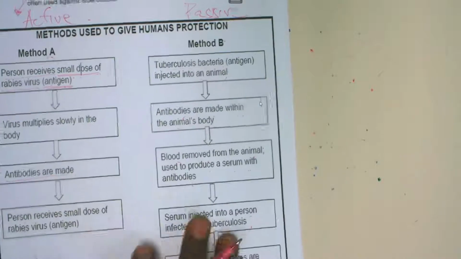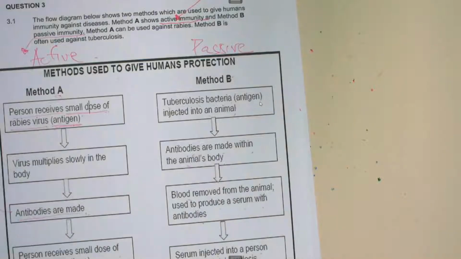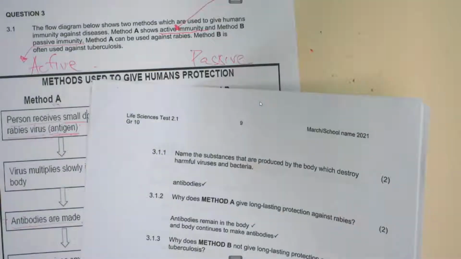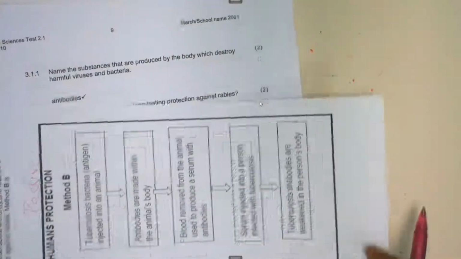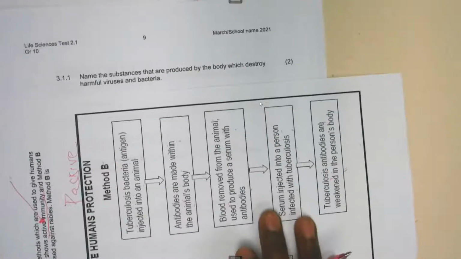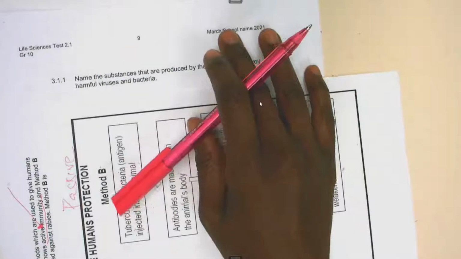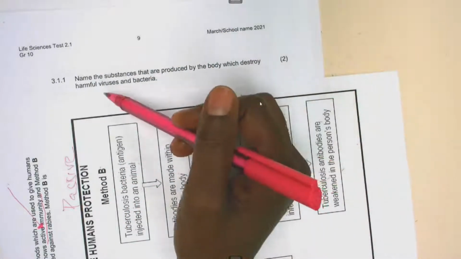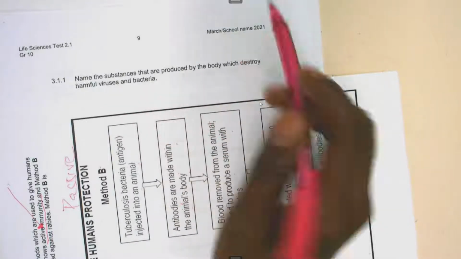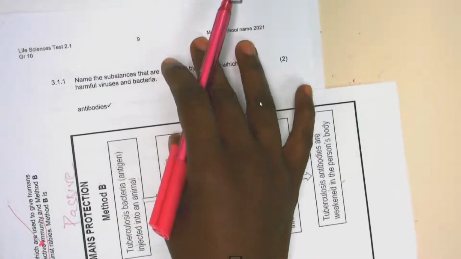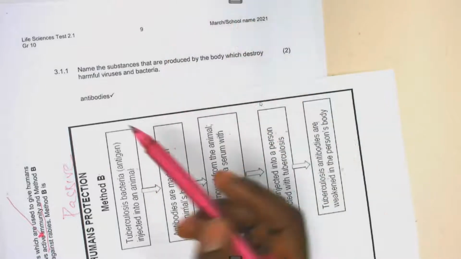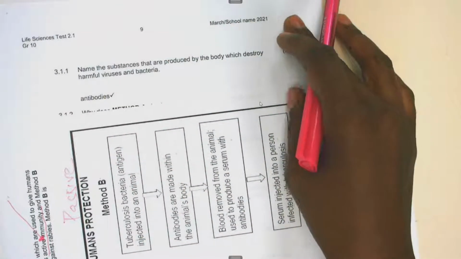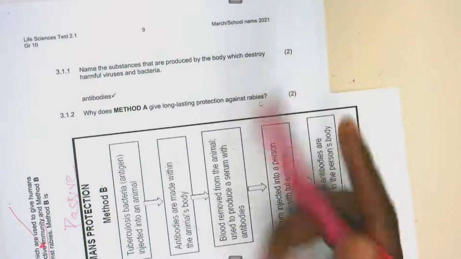So let us look at the questions. So here are the questions. Name the substances that are produced by the body which destroy harmful viruses and bacteria. And then, as we have said, we call them antibodies. What does method A give?